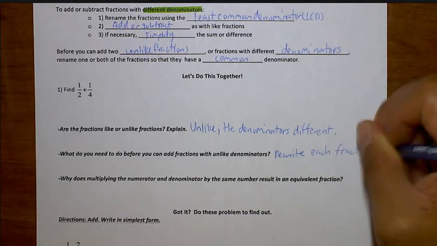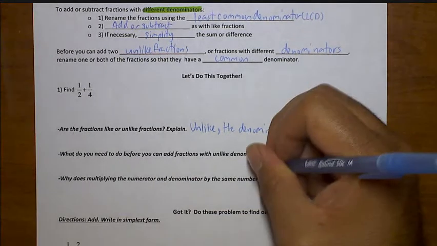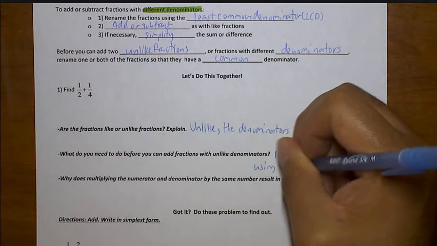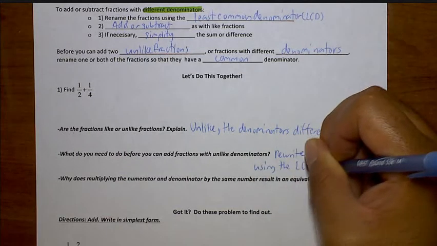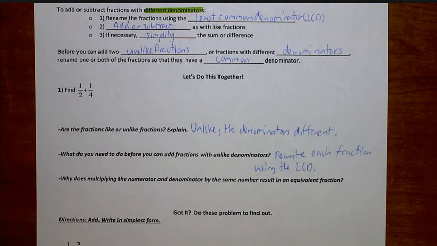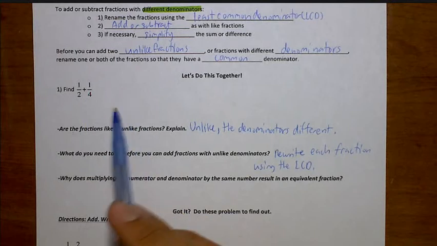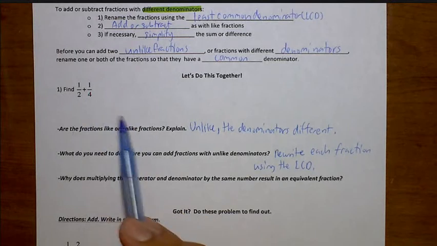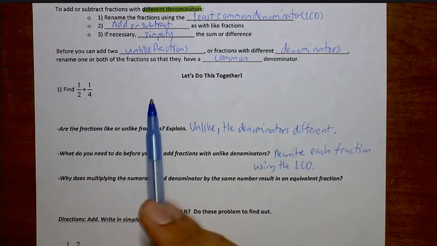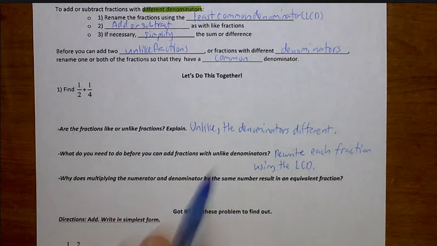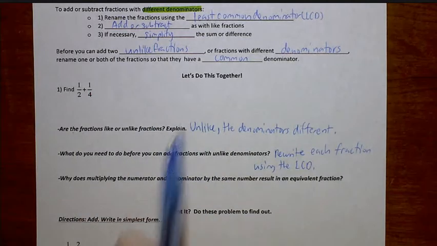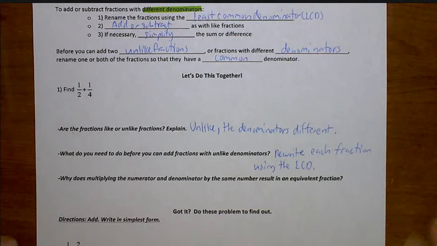So going back to this problem, most of us probably already know, oh, the LCD is 4. 2 can go into 4 twice. 4 times 1 is 4. However, I don't care even if you know what the LCD is. I want to see all of your steps and all of your work. So for every problem that requires us to find the LCD, we're going to write LCD, and then we're going to find the common multiples of both 2 and 4 to figure out what our least common denominator is.